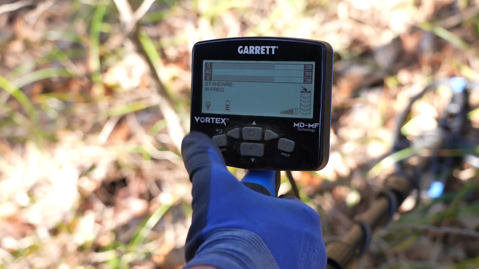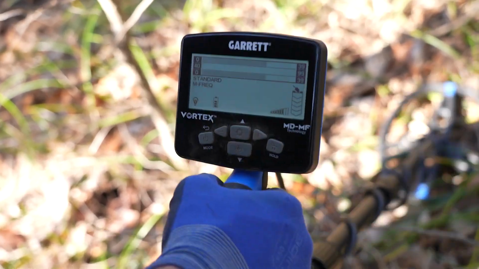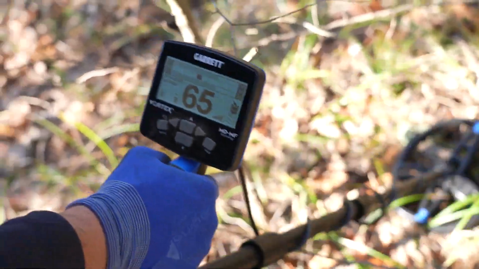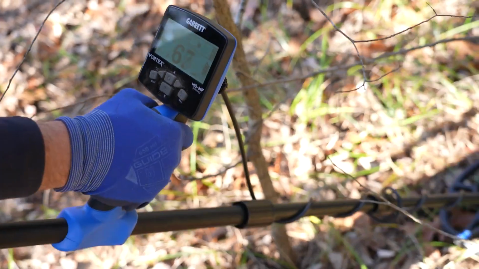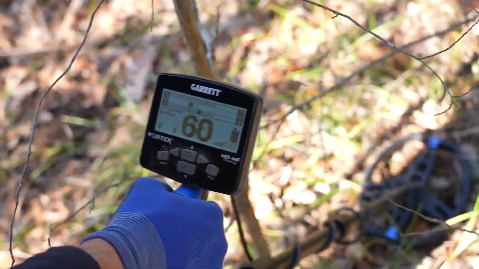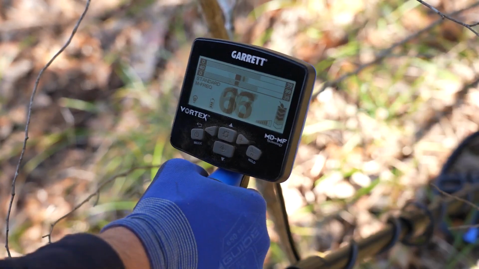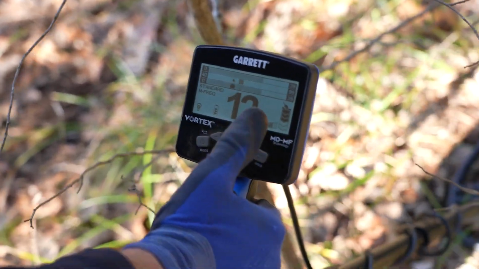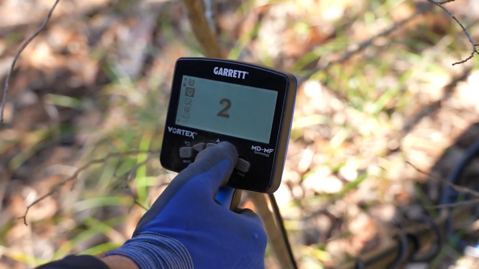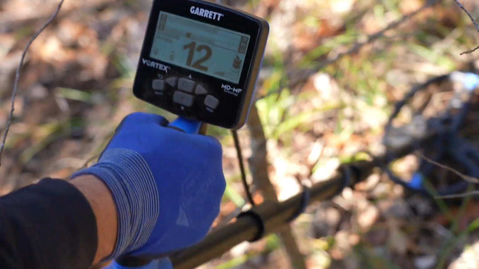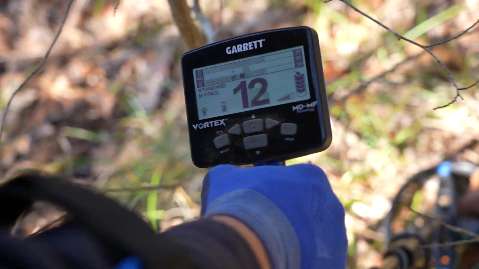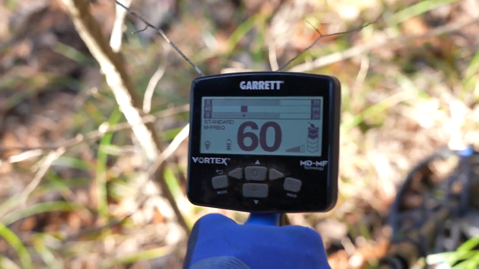All right, here's a target. I'm in standard multi-frequency still. 65. As I rotate, it breaks up a little bit, but I'm still getting some pretty good 60s. Even with that bounciness, I know this is going to be iron, but just to show you, I'll go in and put iron boundary on, let's say 3. Extremely broken from this angle. Come back over this way.